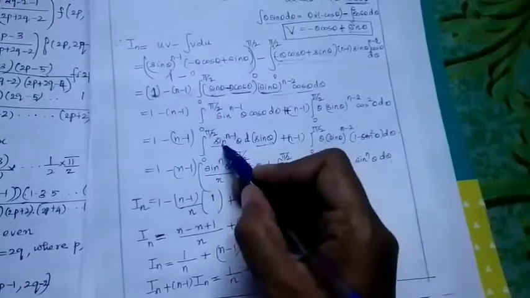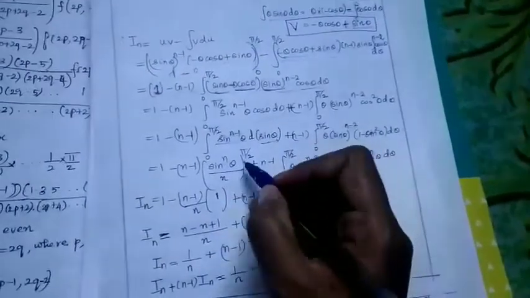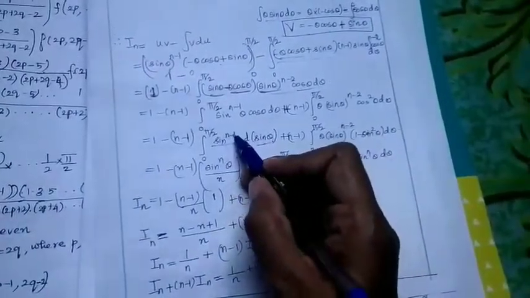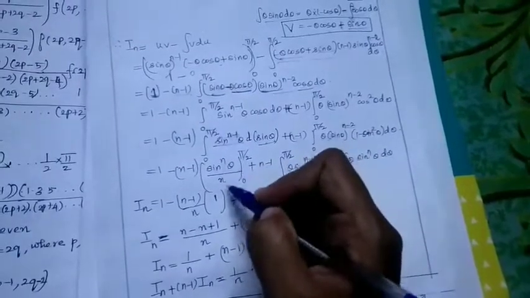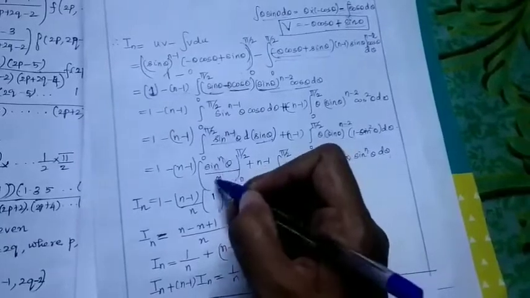We know the formula of the integral of x power n minus 1 dx. What is the formula? X power n minus 1 integrates to x power n by n. That is the formula, right? So your x is sin theta, so sin theta power n by n.